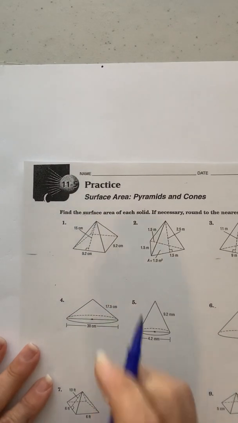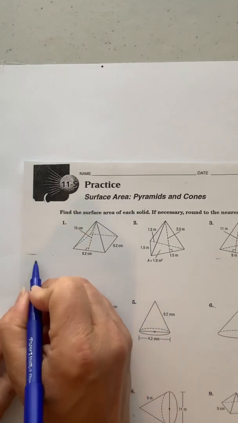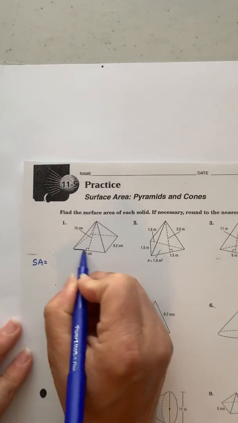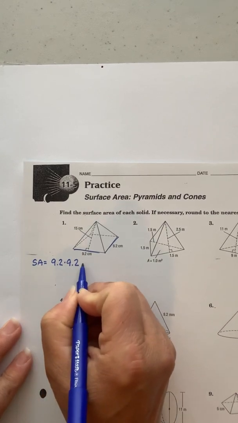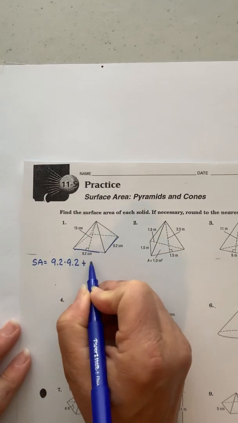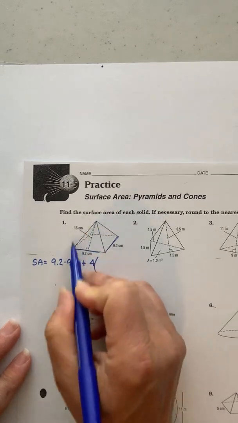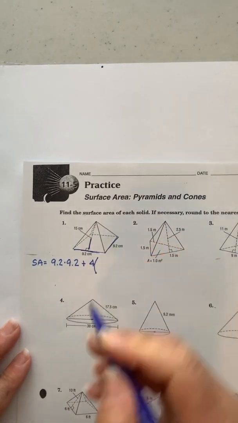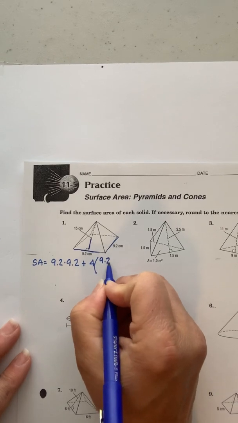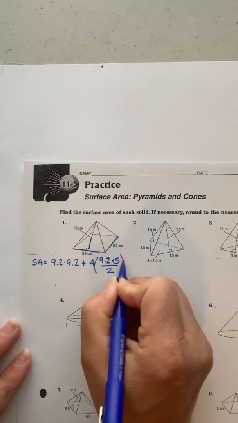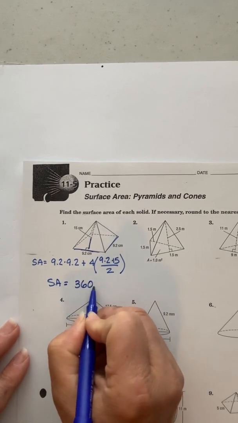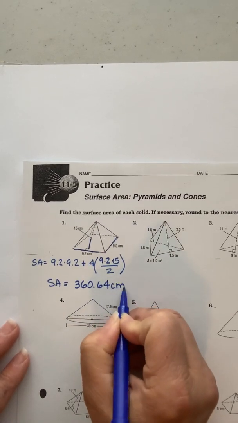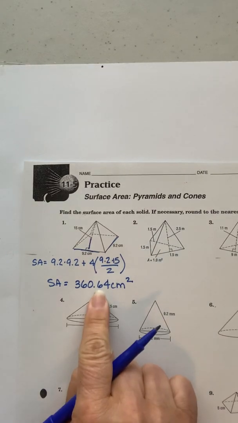So my surface area for my square pyramid, remember I have the length and width of the square, so 9.2 times 9.2, or you can put 9 squared. And then because it's a square, all the triangles are equal, so you need your base and height, 9.2 times 15 divided by 2. So if you type it all in correctly, you get 360.64 centimeters squared. If you rounded it to the nearest tenth, you would just have 0.6.